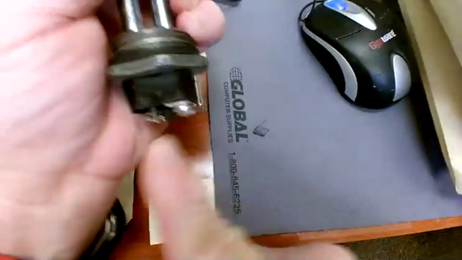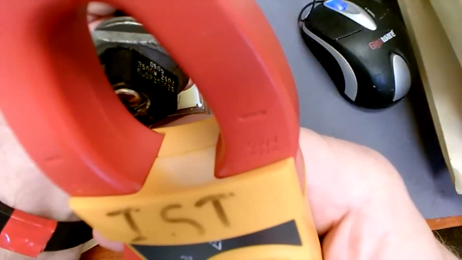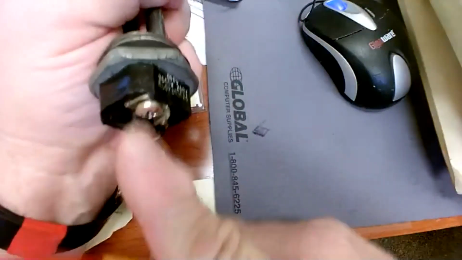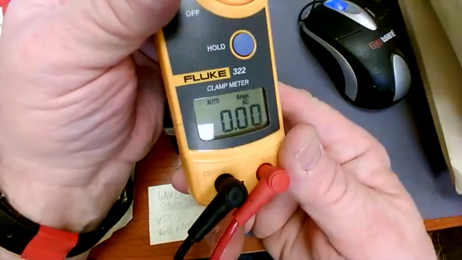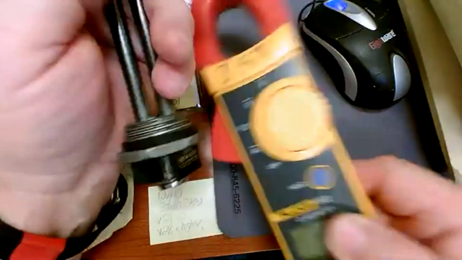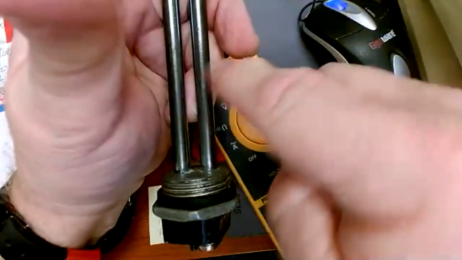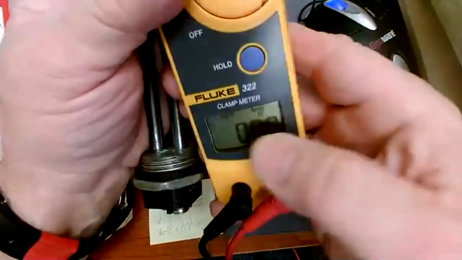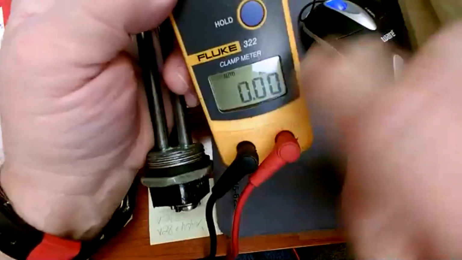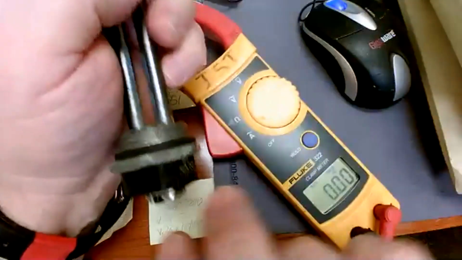And then on one of the wires coming off of that, put the amp clamp around one of the wires, one only, while there's voltage there, and see, do you get any amp draw? Do you see any amps being drawn? If this element is completely burned in two on the inside, if it's a complete open circuit, you're not going to read any amps there at all. Zero amps, but you would read voltage.